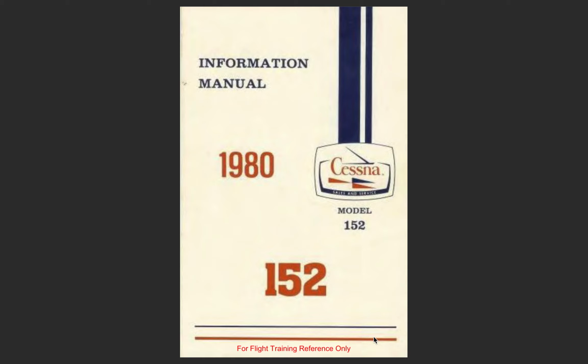Some of them are harder to find than others. But these books are going to be ones that you will refer back to over and over in your flight training. And as you transition from one airplane to another throughout your career, the POH for the aircraft that you are flying is always going to be one of the very first resources that you reach for to start getting oriented.